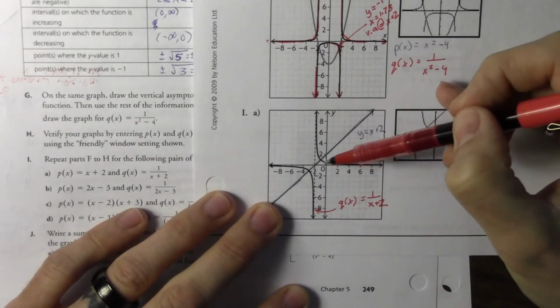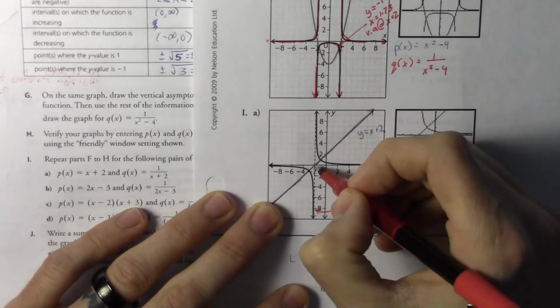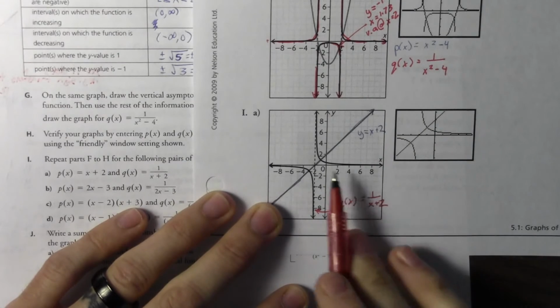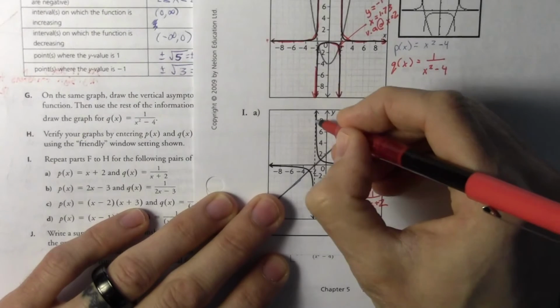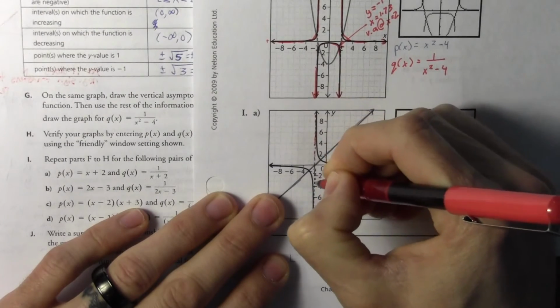So we know the straight line crosses through x equals negative 2. That's the only 0. Okay, so on my reciprocal function, I draw a vertical asymptote here.